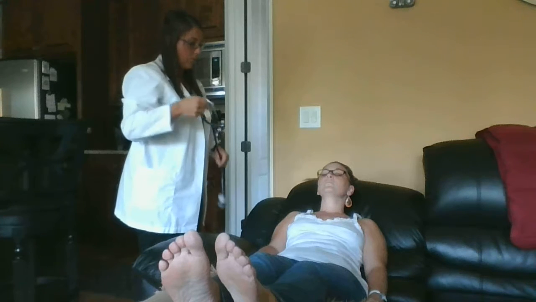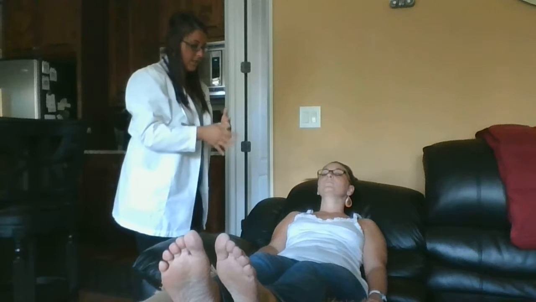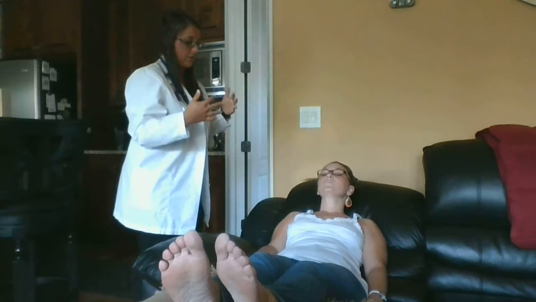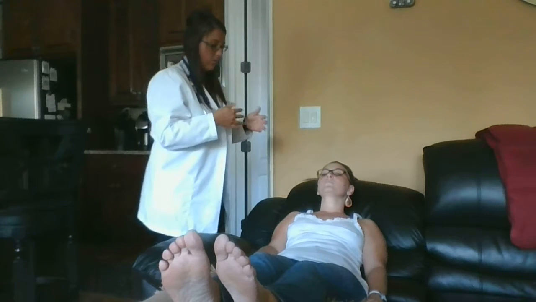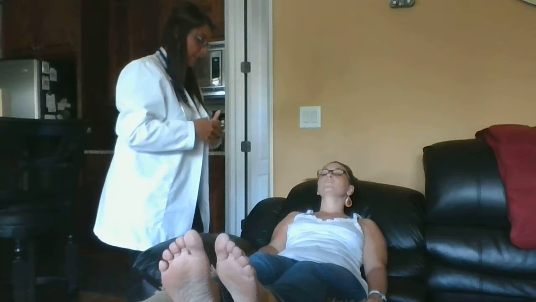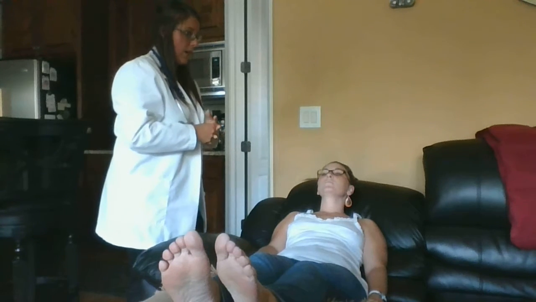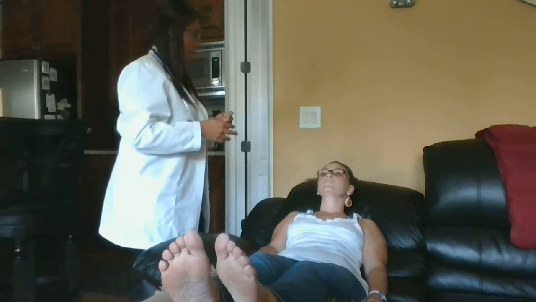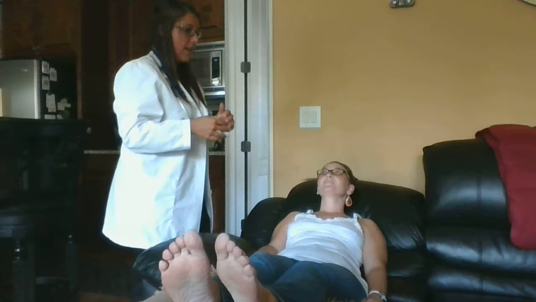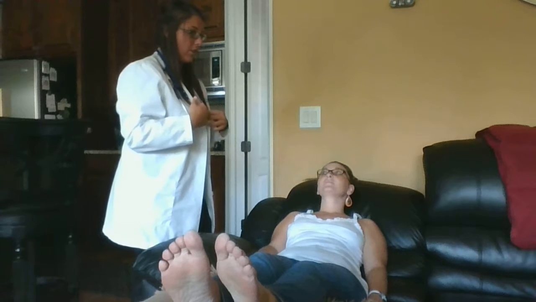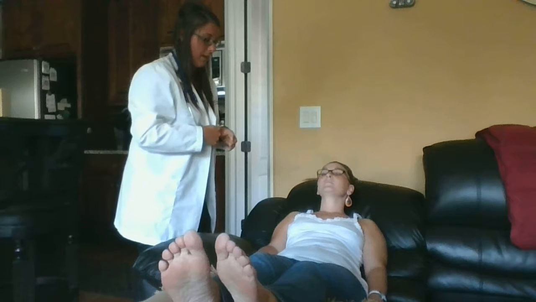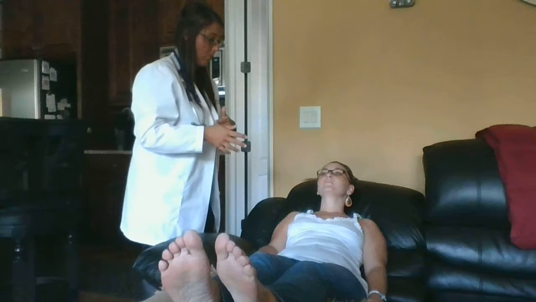Moving on, I will go down to the chest area. I'm inspecting the chest, making sure it's symmetrical, and looking for any pulsations or anything abnormal, which I do not see. So I will go on and palpate. I am palpating the 5 areas of the heart: the aortic, the pulmonic, Erb's point, tricuspid, and mitral points.